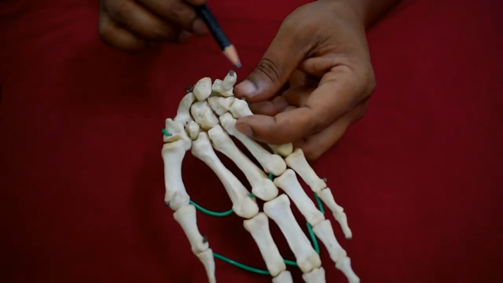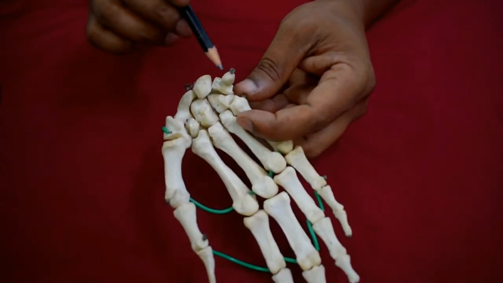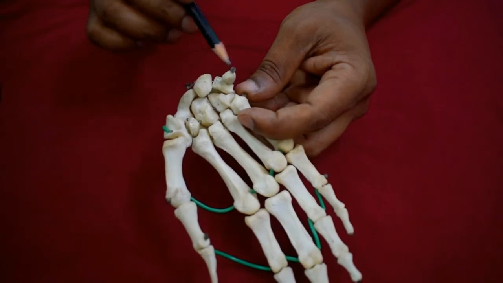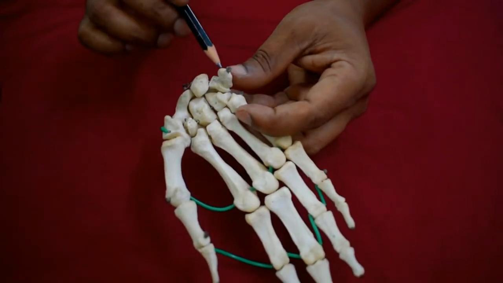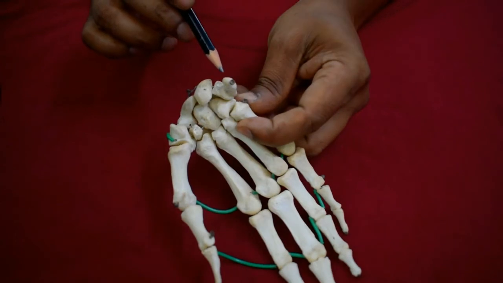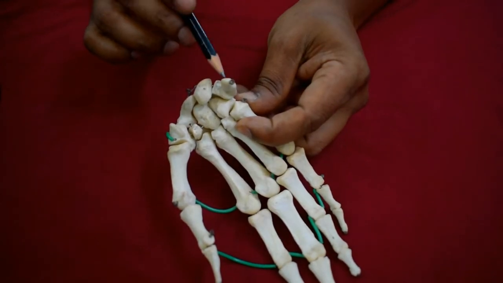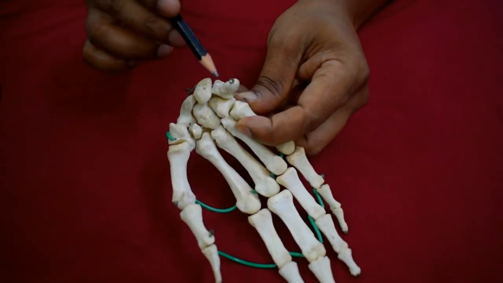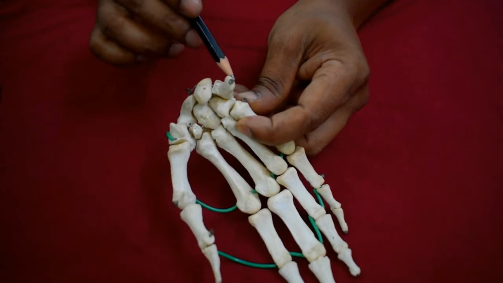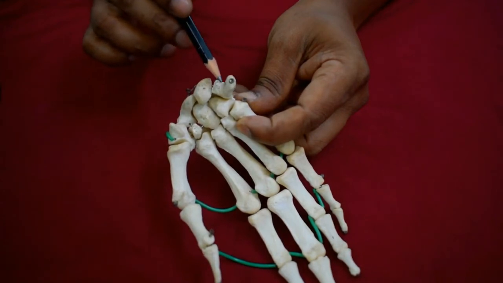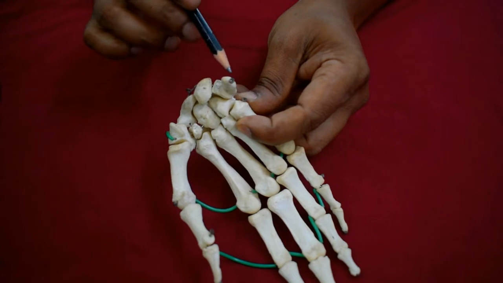Then coming to the pisiform bone, the literal meaning of pisiform is pea, so it is like a small pea. Actually it is a sesamoid bone. What does it mean? Sesamoid bones are bones that develop within a tendon. So this bone develops within the flexor carpi ulnaris muscle. That's why this bone is a sesamoid bone.